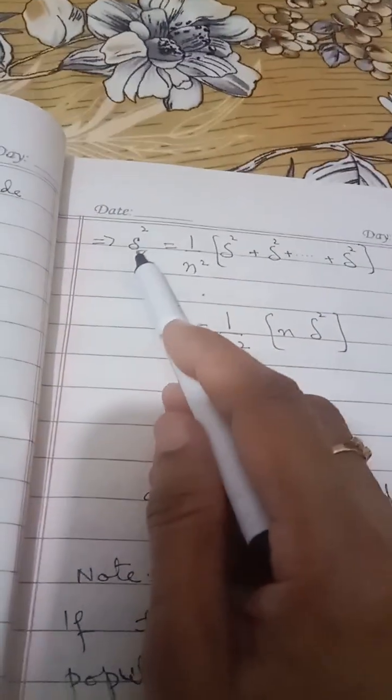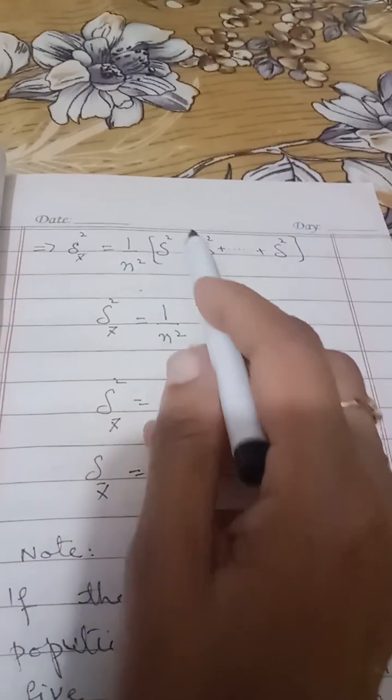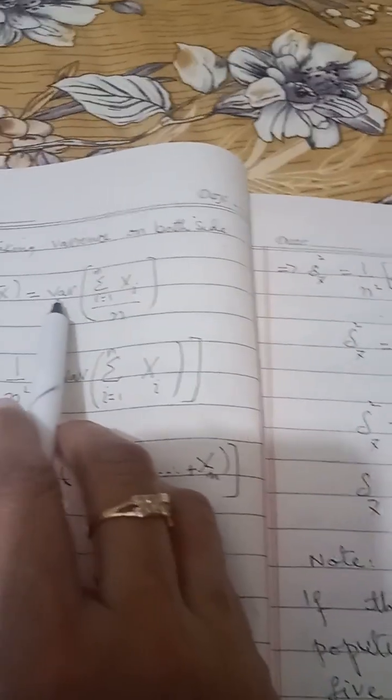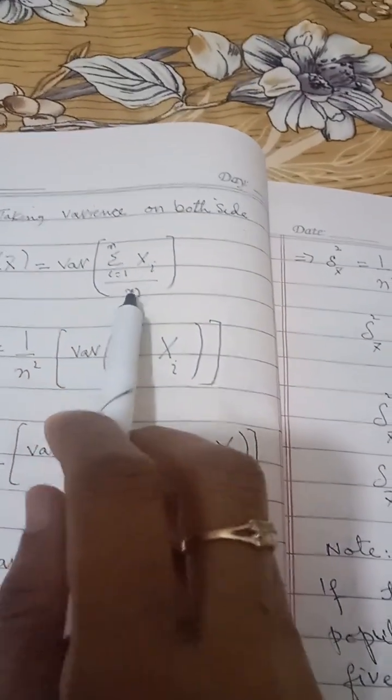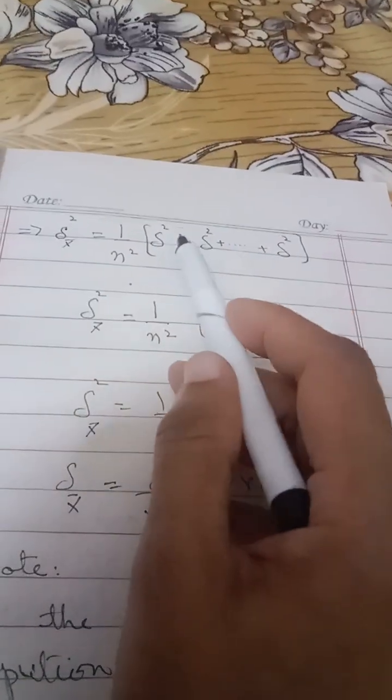Here we use the variance of each x i equal to sigma square.